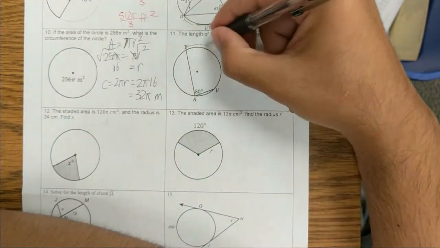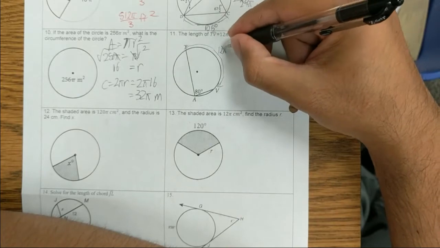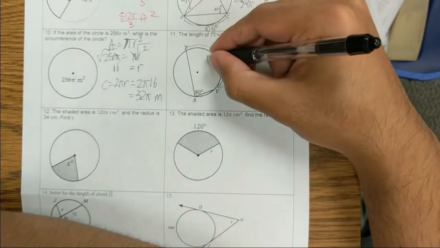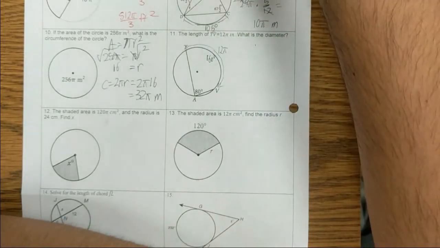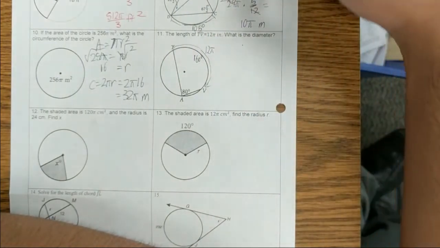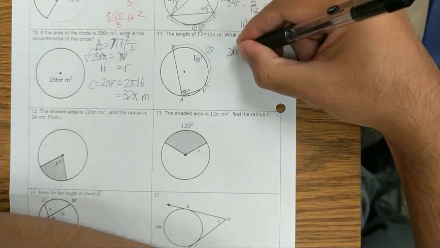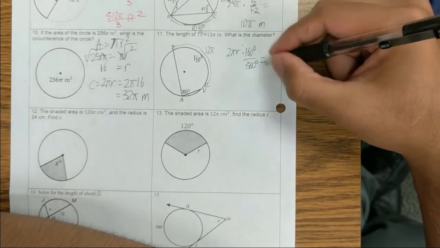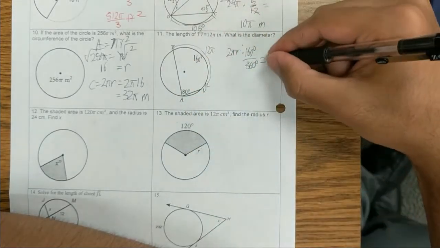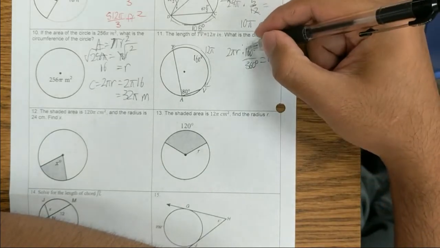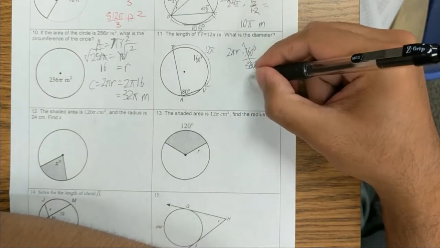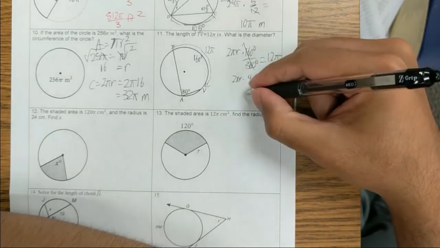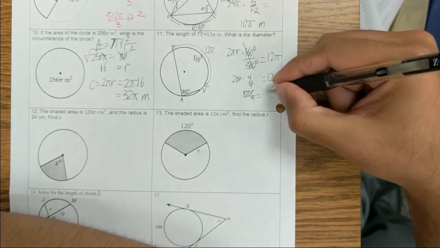Okay, length of TV is 12 pi, and then 80 degrees inscribed angle means that the intercepted arc is 160 degrees. So when you do the full circumference and multiply it by 160 degrees out of 360, that would equal TV. So let's see, 160 over 360 can reduce to 4 over 9. So 8 pi r over 9 equals 12 pi.